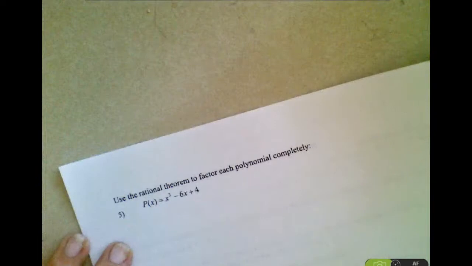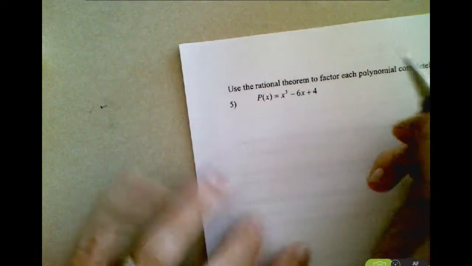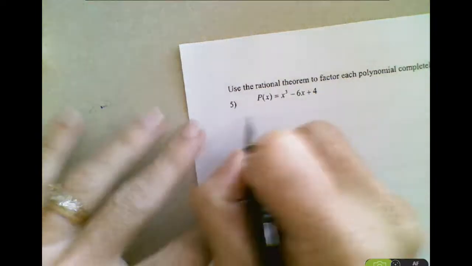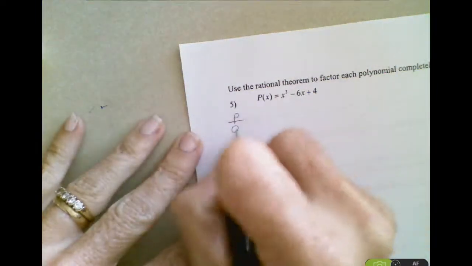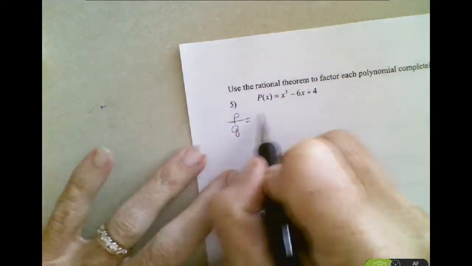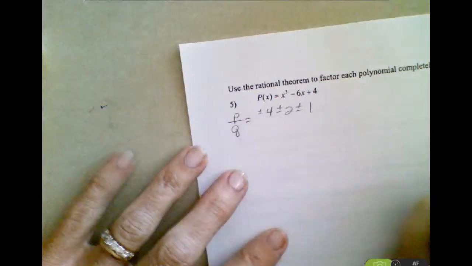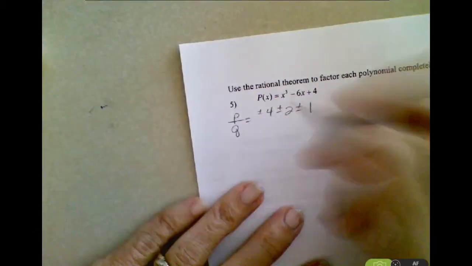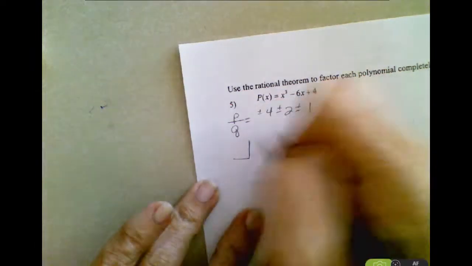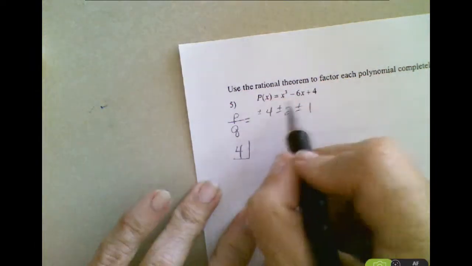And I will do them now, so you can check them in a moment. Okay, so number 5. So my possible roots are plus or minus 4, plus or minus 2, plus or minus 1. Yay for not many possibilities, right? So let's go ahead and start with, I'll start with 4 this time, why not?